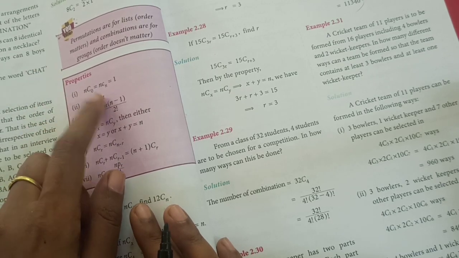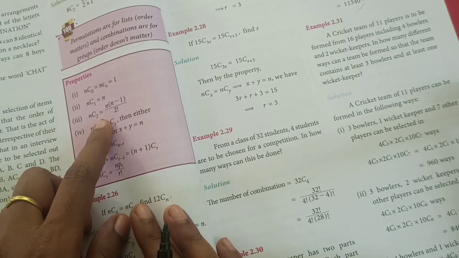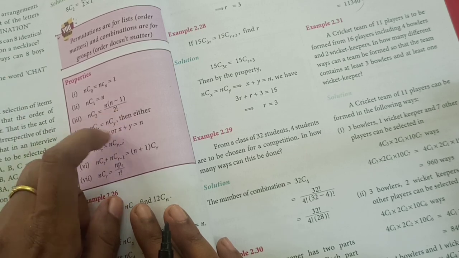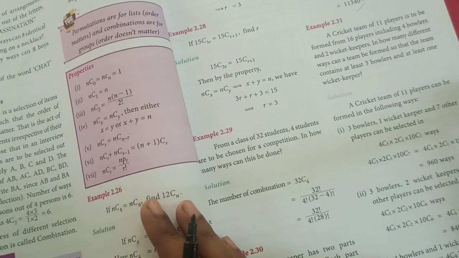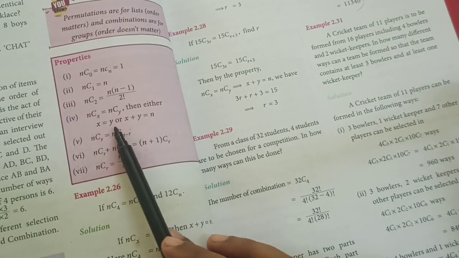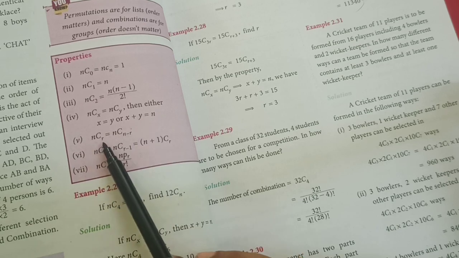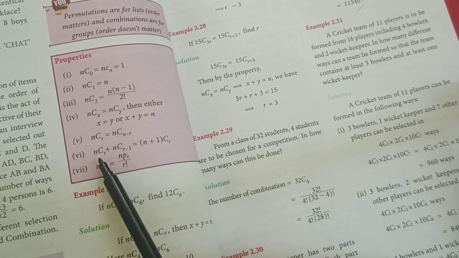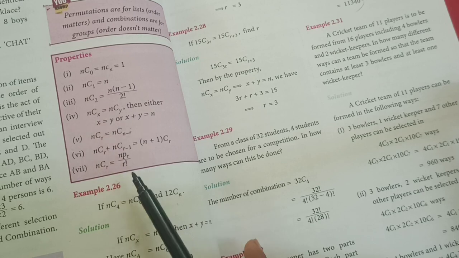Then NC1 is equal to N. Then NC2, what's the formula? N into N minus 1 divided by 2 factorial. Then if NCX is equal to NCY, then either x equal to y or x plus y equal to n. Then NCR is equal to NC(N minus r). So 7 properties are there.